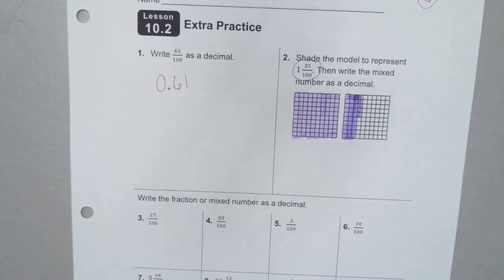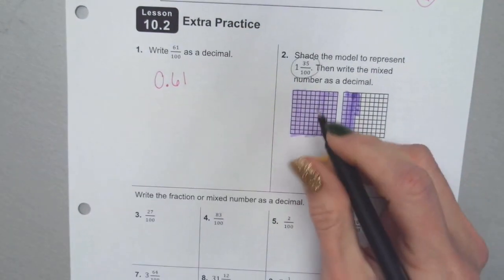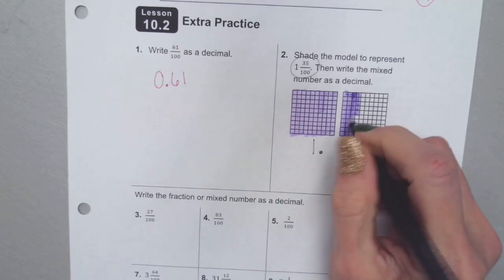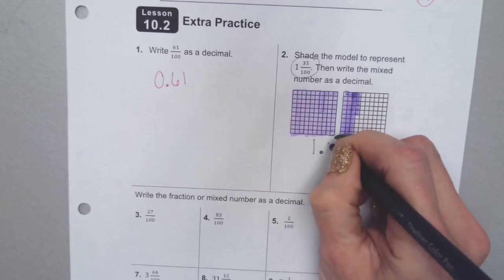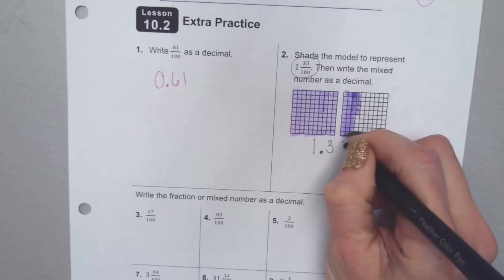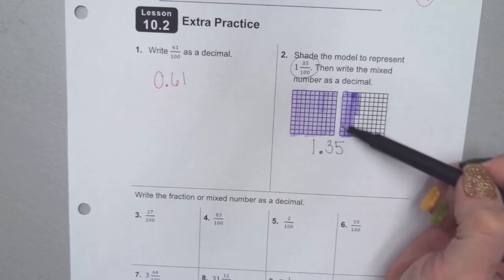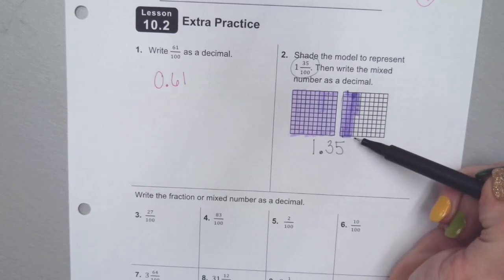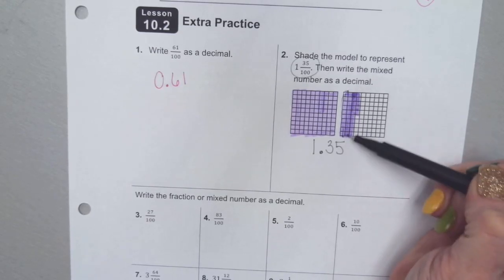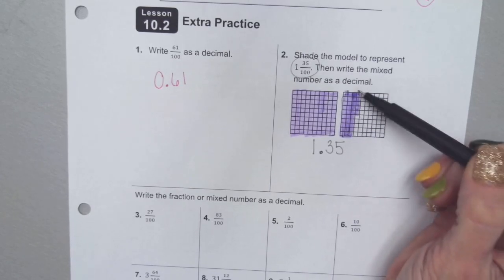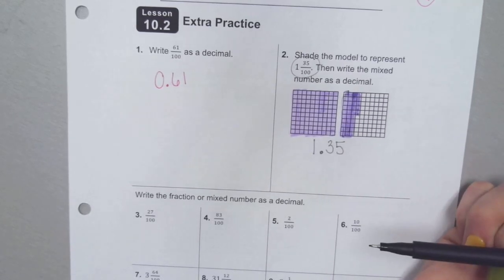So I have 1 and 3 tenths, 5 hundredths. Because remember, the strips are the tenths. How many strips did I fill in? 3. 35.